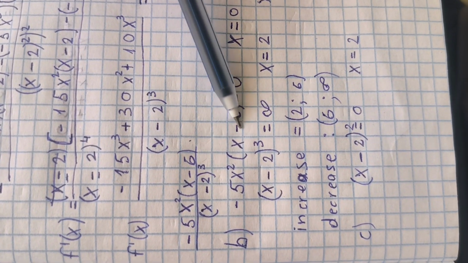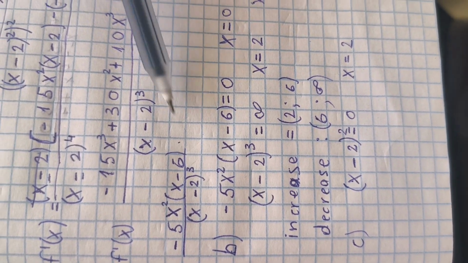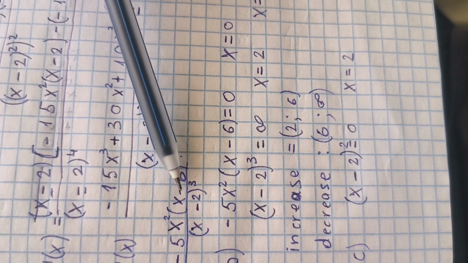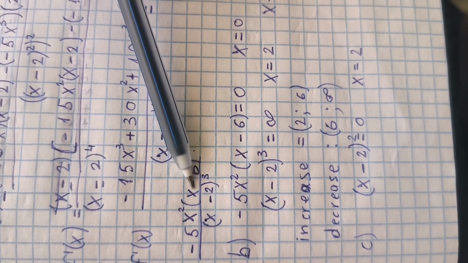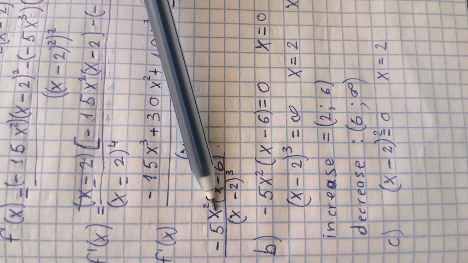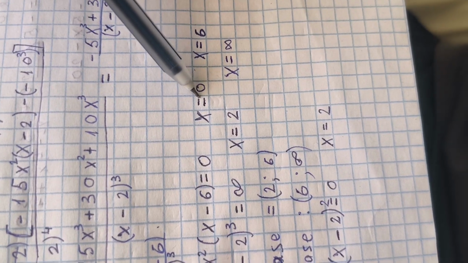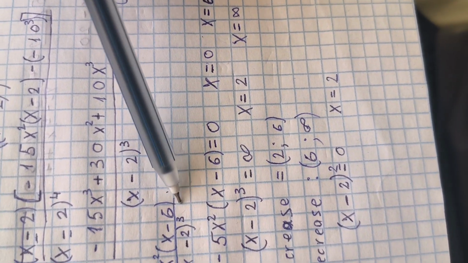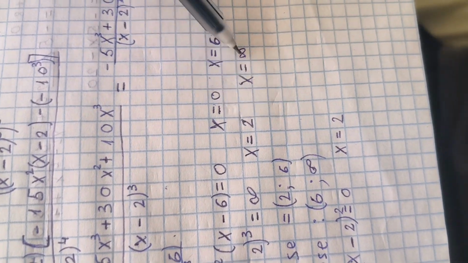So to find the exact thing, we can assume that at the top part, if x is replaced with 6, or simply putting 0 instead of x, this will be 0 and 6 for the top part, and for the bottom part we can take 2 and infinity.